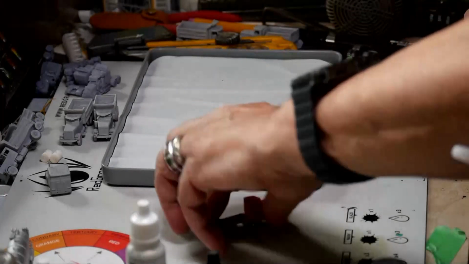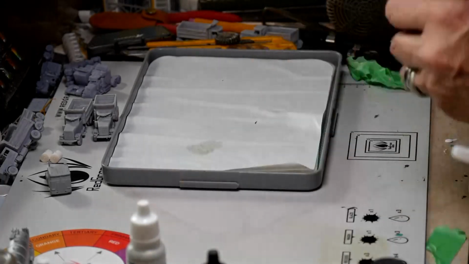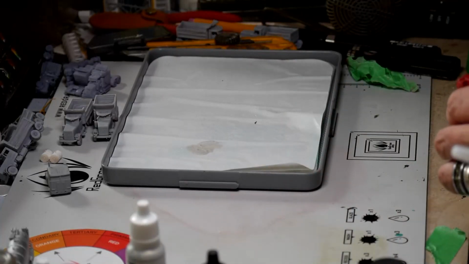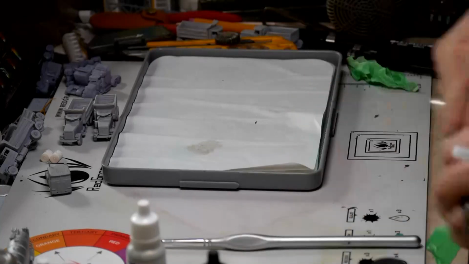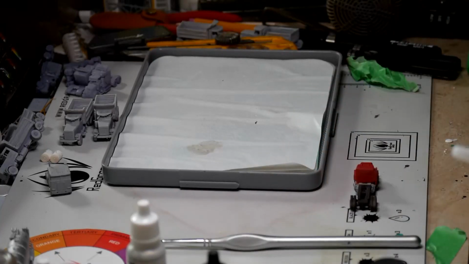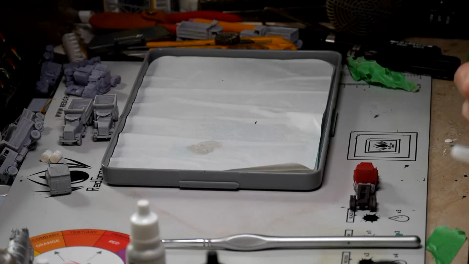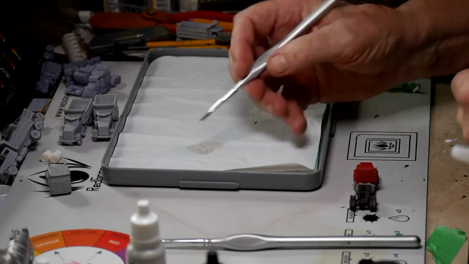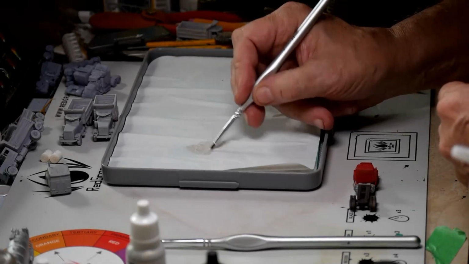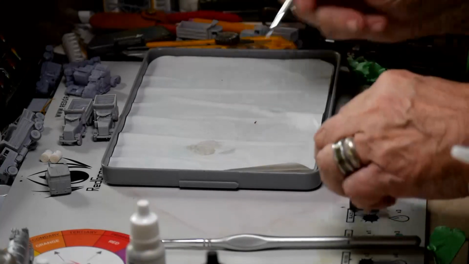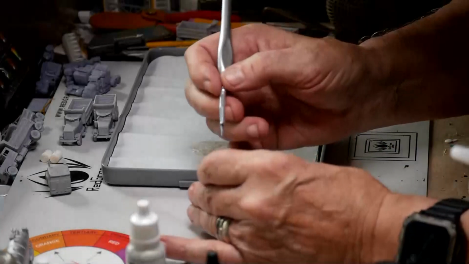So the next thing to do is the front grille. And for that, I'm switching to an even smaller brush. And I'm looking for my reading glasses because this is going to be difficult. So, brush in the water again. Pick up some paint. Lift the front of the truck up.